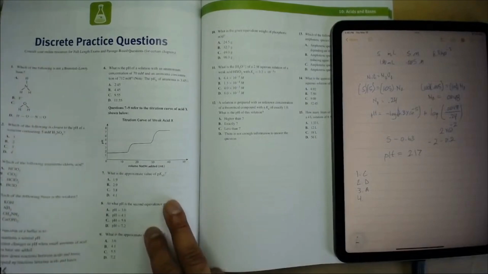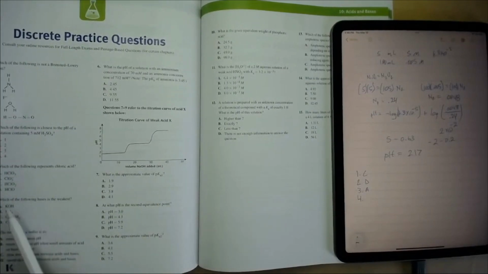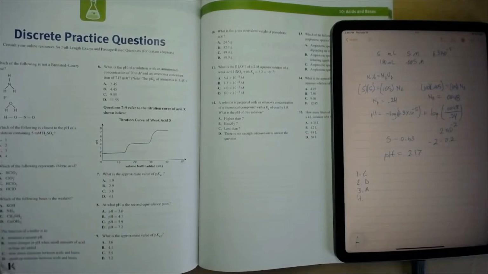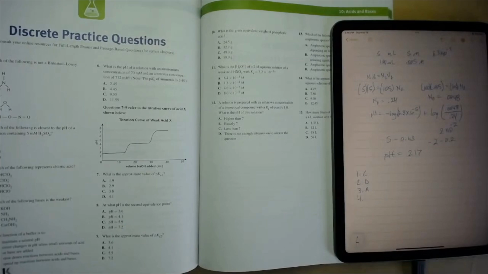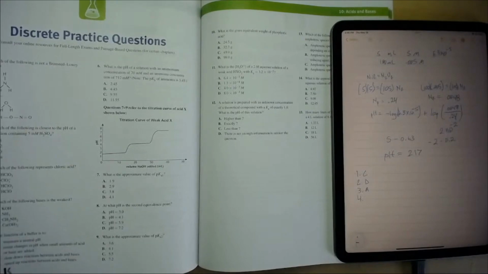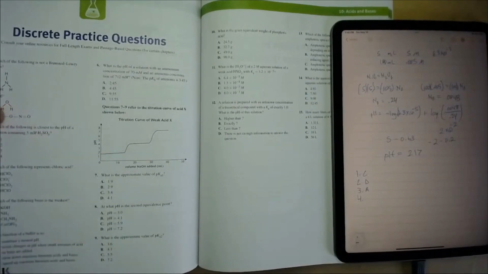Which of the following bases is the weakest? KOH, NH3, CH3NH2, or Ca(OH)2? NH3, I want to say.